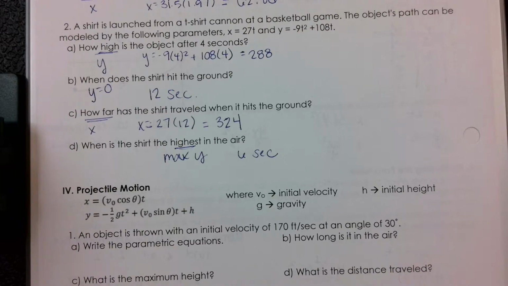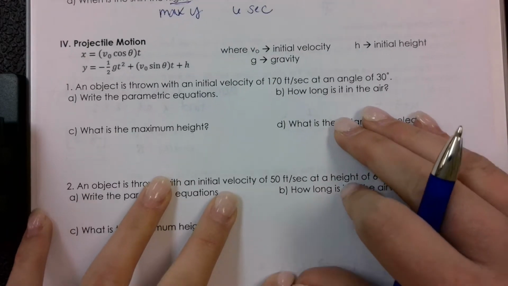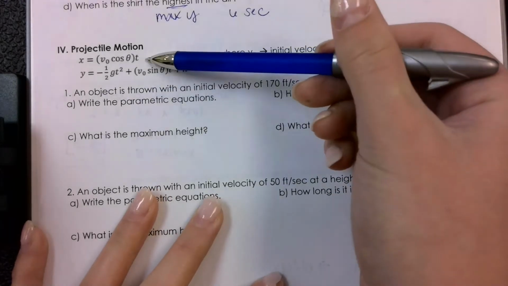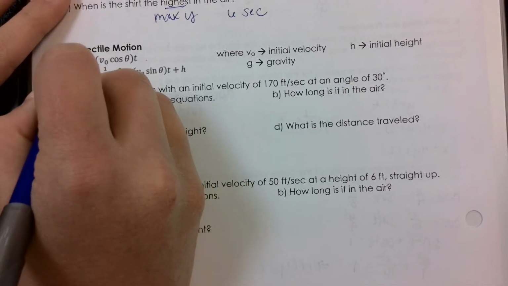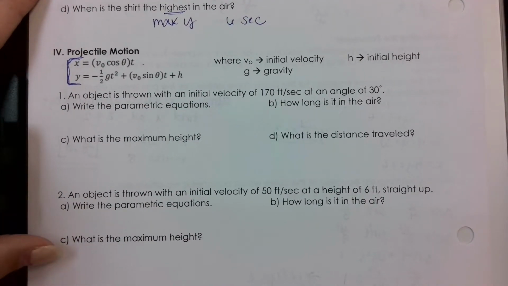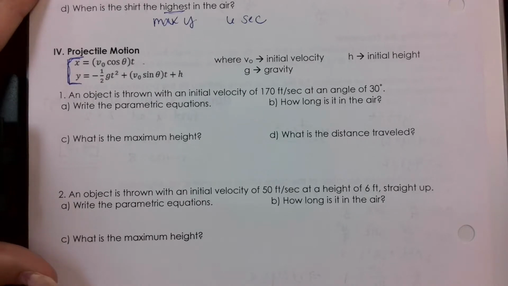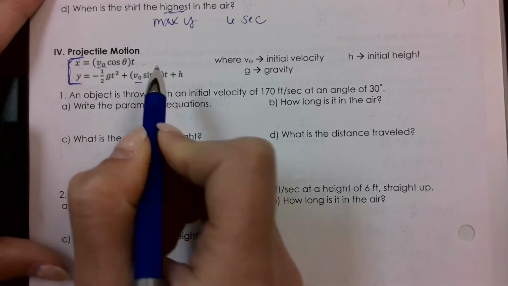Alright, so we've got just a couple more that we need to get through. So for these problems, you're going to have to build your functions. So you've got the formulas on how to do that right here. So we basically just need these two. And the only thing that you really need to know is this v sub 0 is your initial velocity. So they're going to give you that.